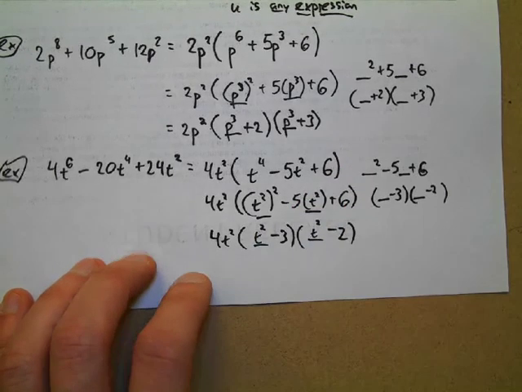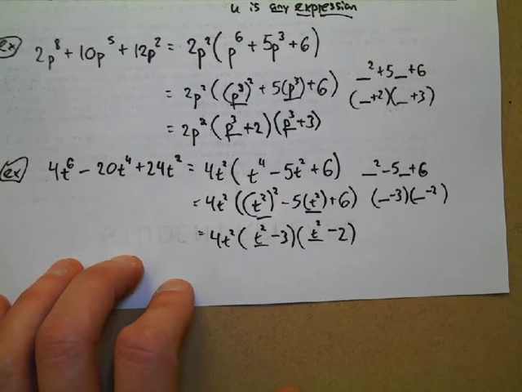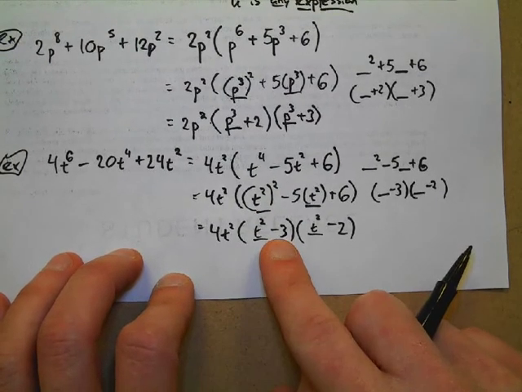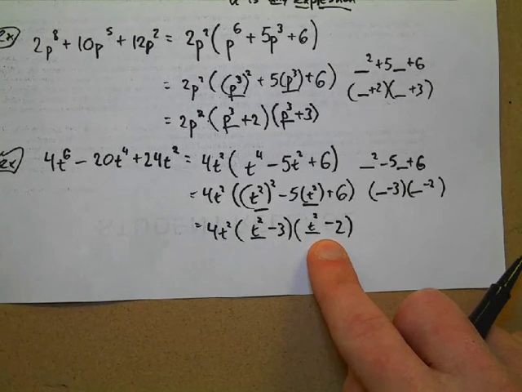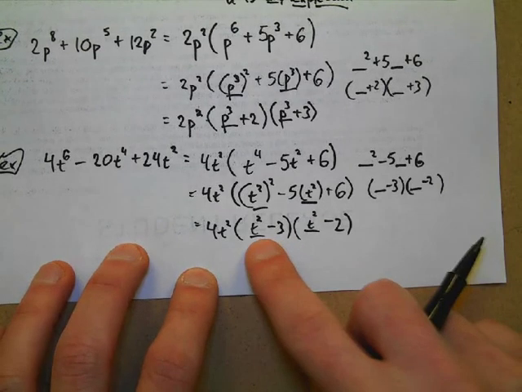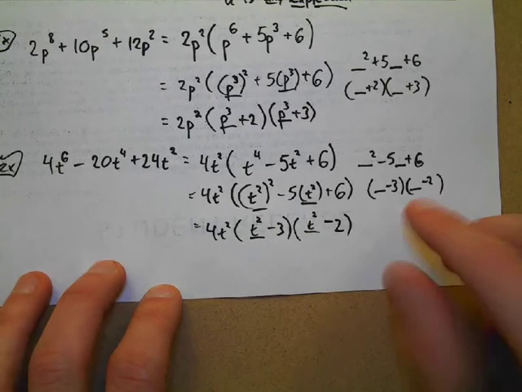Okay, and there it is. Can we factor t squared minus 3 at all? No. Can we factor t squared minus 2 at all? No. But if 3 were a 4, you could factor because then it'd be a difference of squares. Or if this were a 1, you could factor because it'd be a difference of squares. That's it.